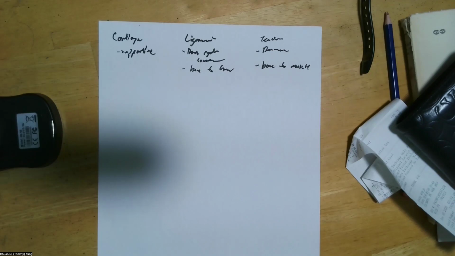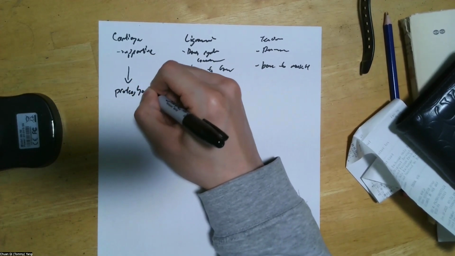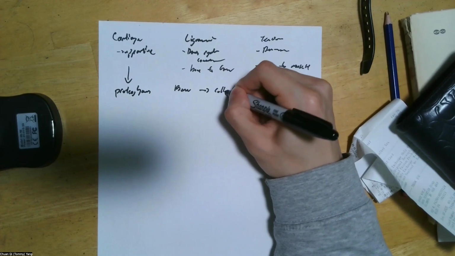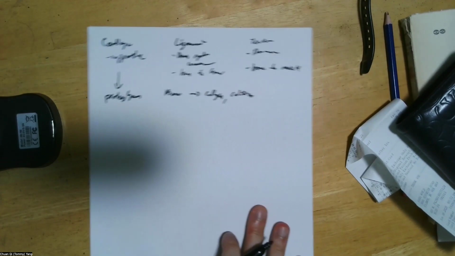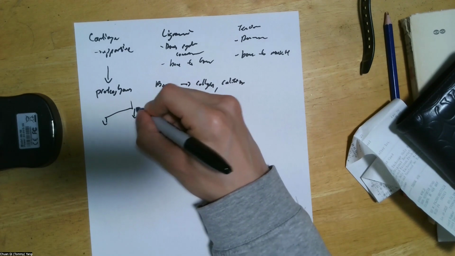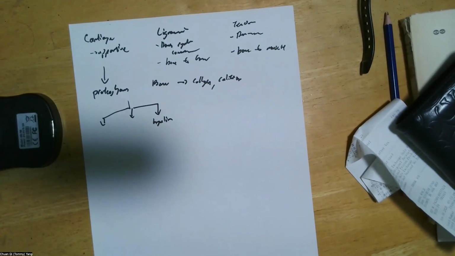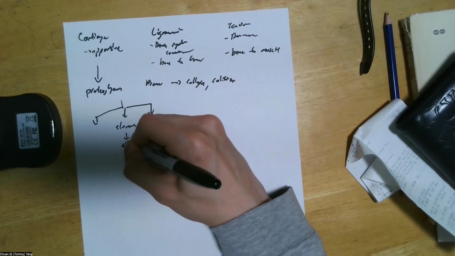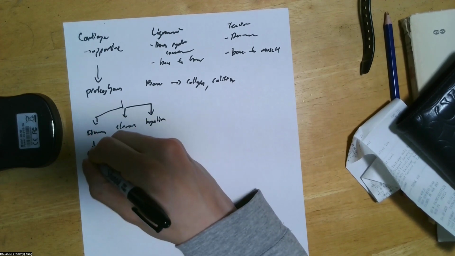Cartilage and bone are similar, but cartilage is made out of proteoglycans and is more flexible, whereas bone is made out of collagen, calcified. Now let's talk about cartilage. We actually have three types of cartilage. All of them have proteoglycans, but we have hyaline cartilage, which is composed entirely of proteoglycans. You also have elastic cartilage, which contains elastin, and you have fibrocartilage, which contains a lot of collagen.